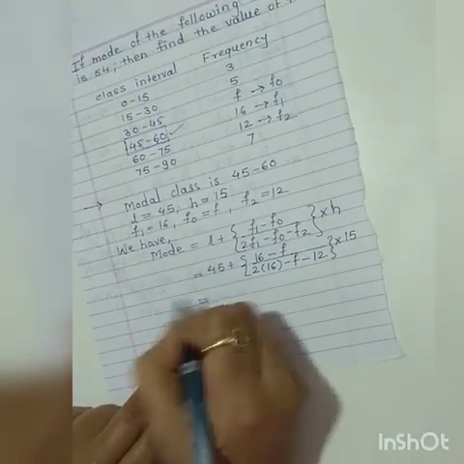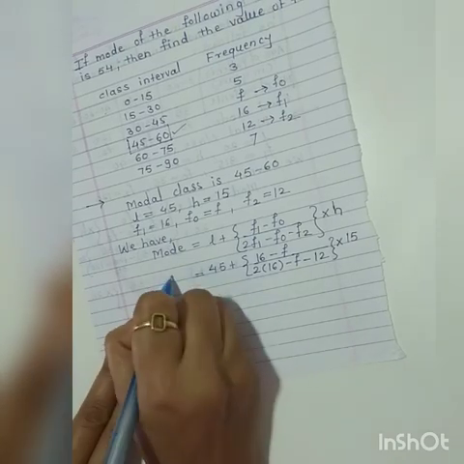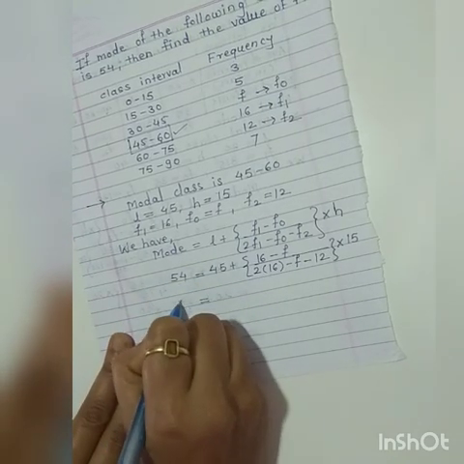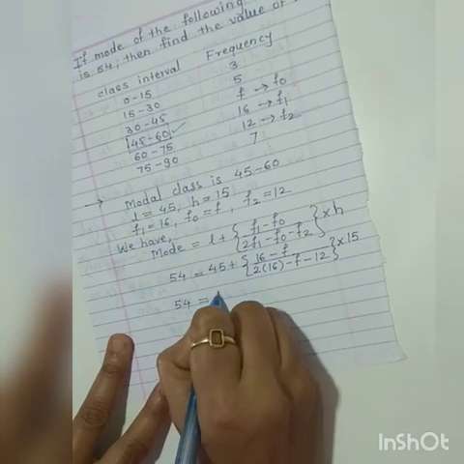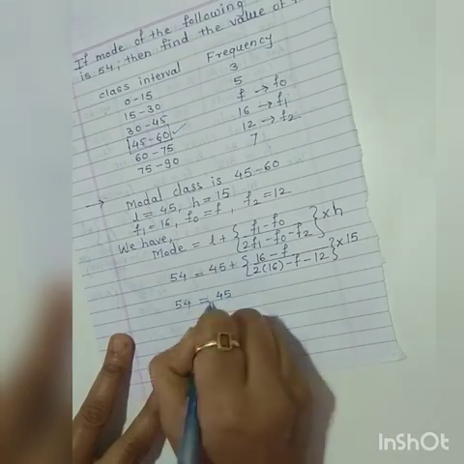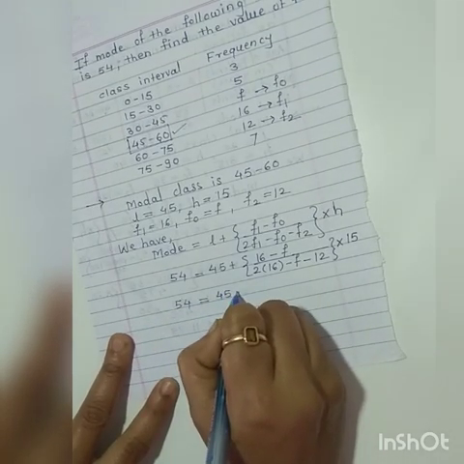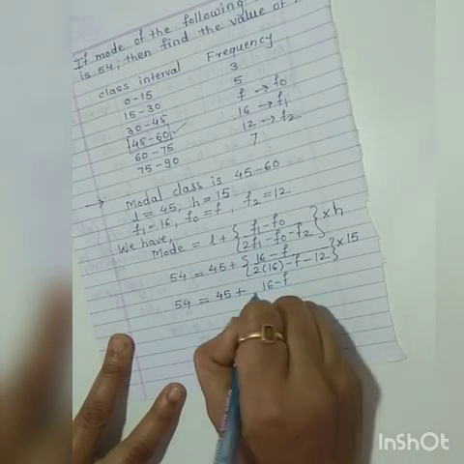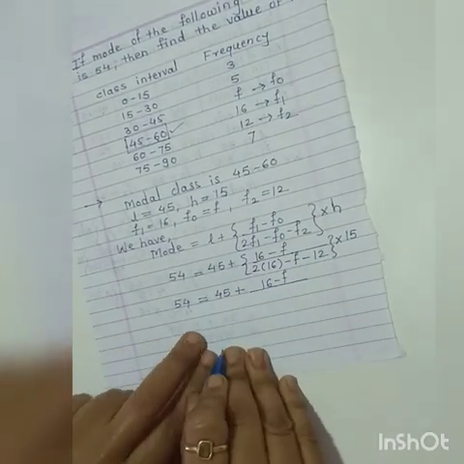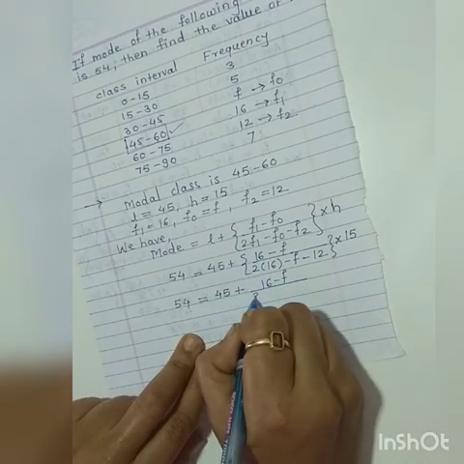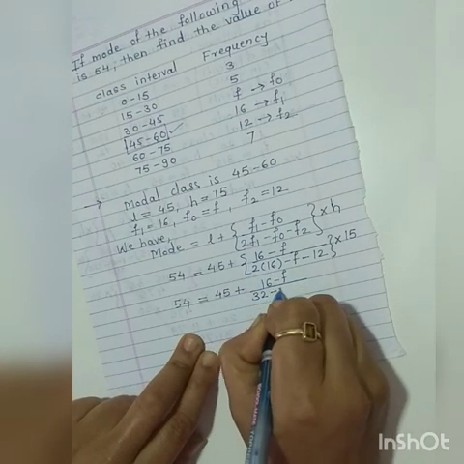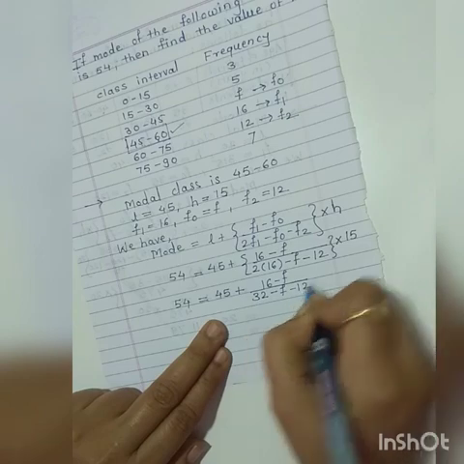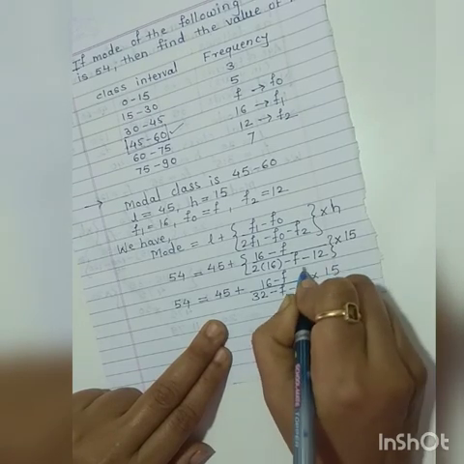Now we know that the mode is given, that is 54. So 54 is equal to 45 plus 16 minus f, keep as it is. Then 16 into 2 is 32, minus f, minus 12, into 15.